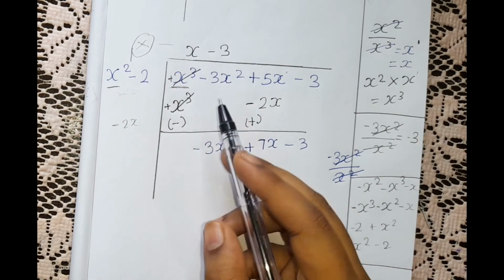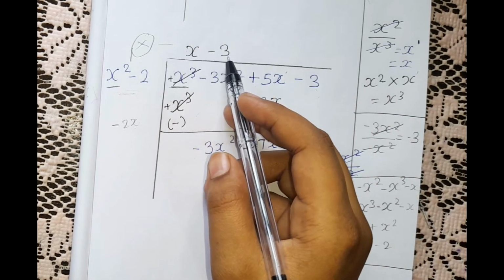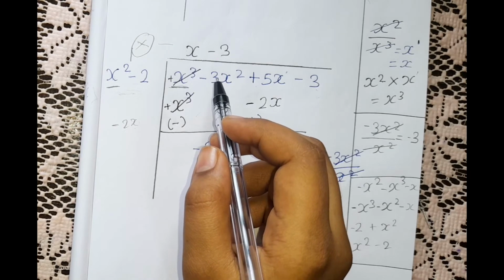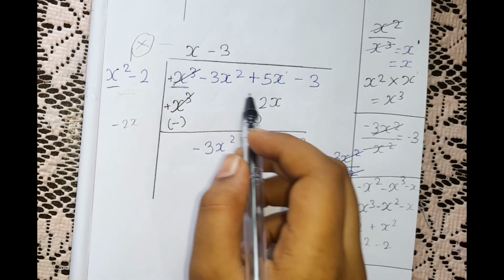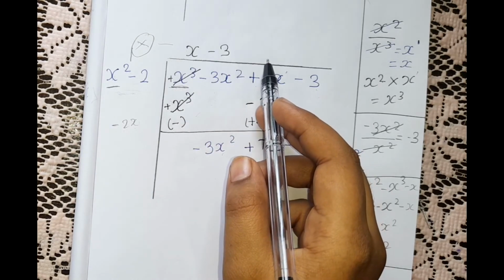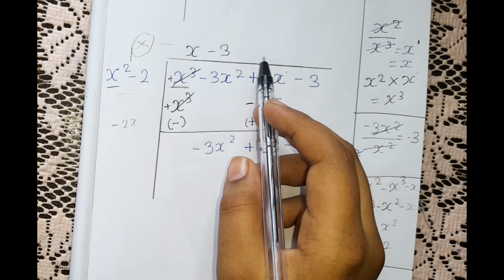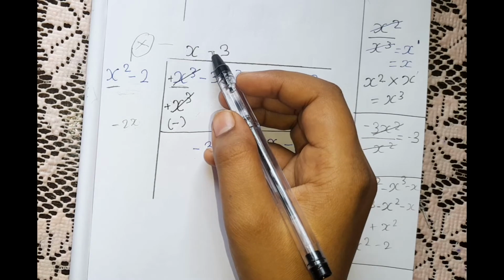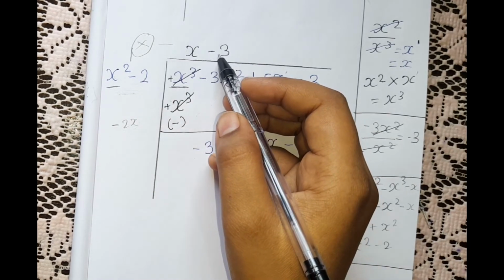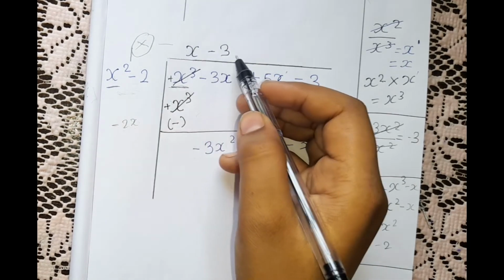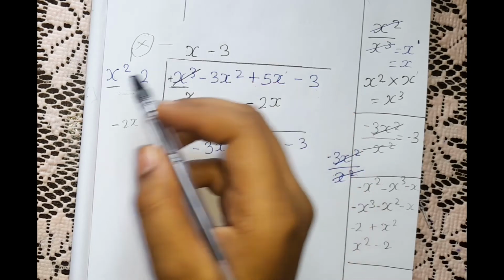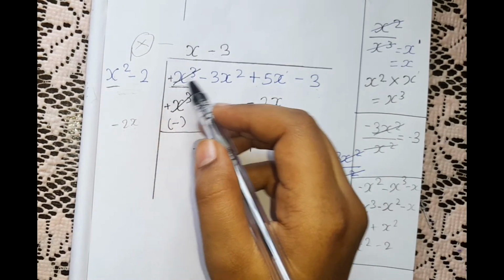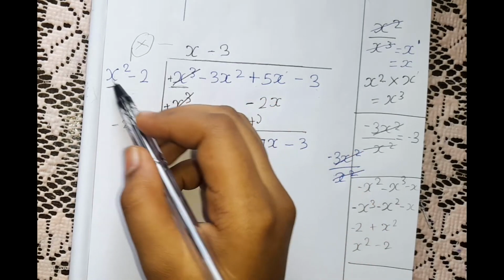So now we are going to be multiplying it. Whatever term we are getting here, we should multiply it. Permanently we should multiply it. Whatever terms you get in here, you are supposed to multiply it. So first of all let's multiply the symbol, that is minus into plus. We are first supposed to multiply minus 3 into x square and then minus 3 into minus 2. First let's do it with x square.